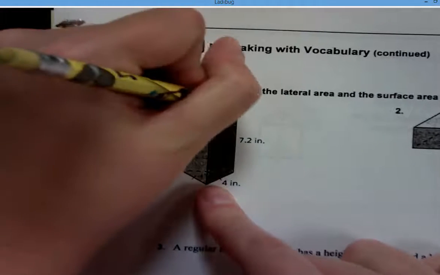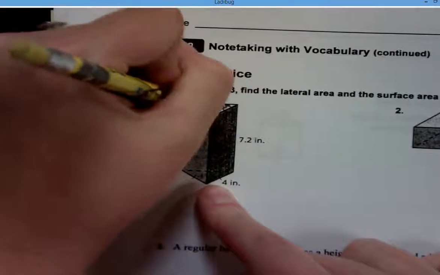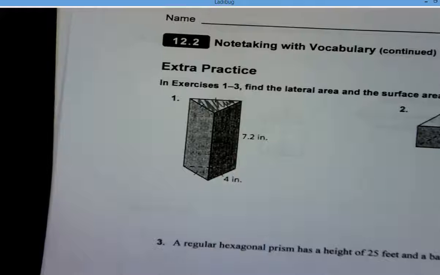Alright, we're going to start with this one. This one is similar to the one we just talked about. I'm going to color in the bases. I need another color. This just is not going to work.